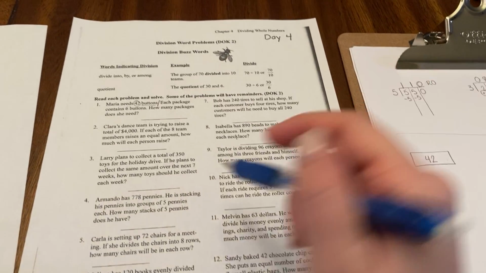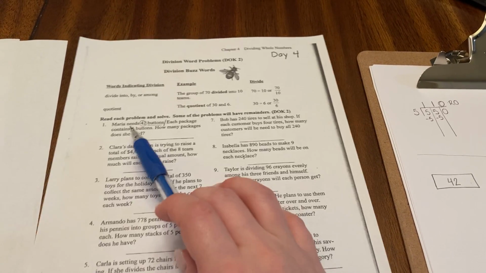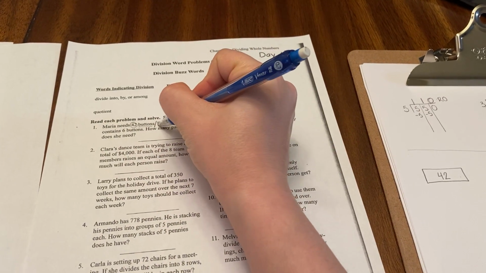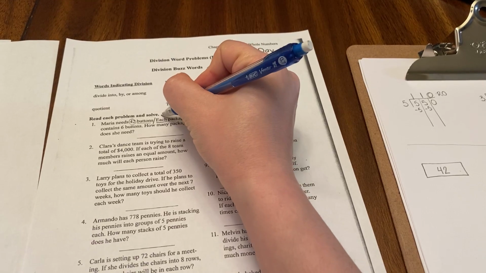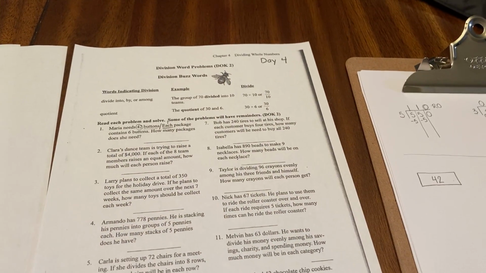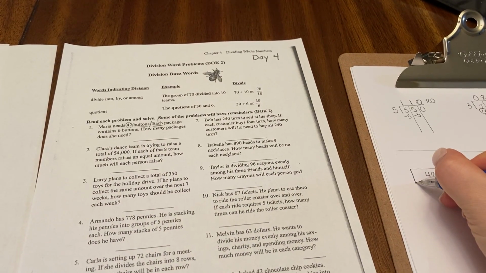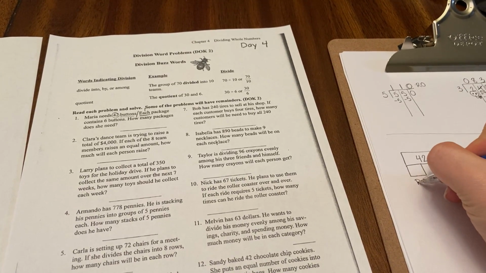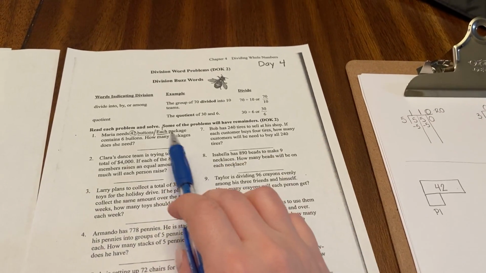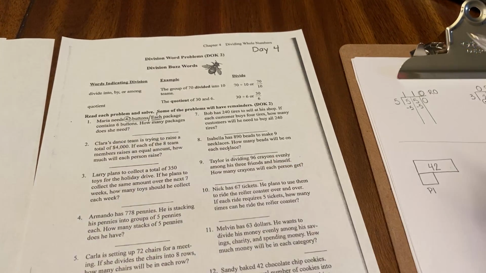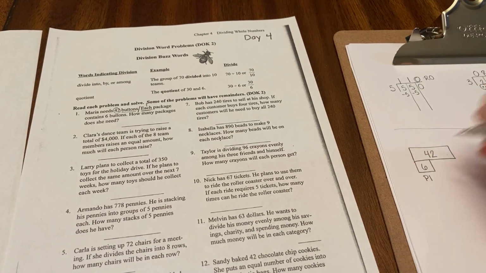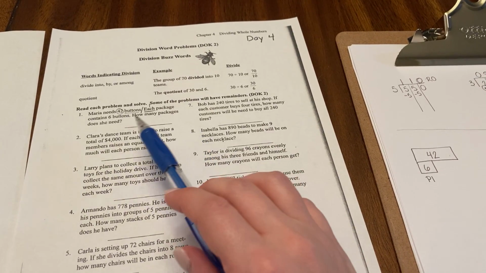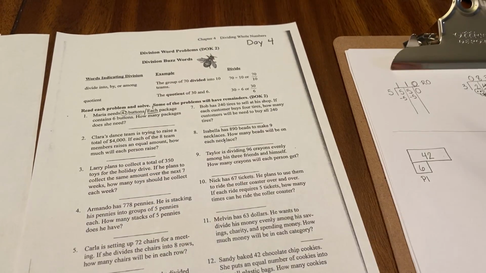So then it says each package contains 6 buttons. So here's that word each again. And we know each means 1. So one package, here's package 1, contains how many? 6 buttons. And we want to know how many packages does she need.